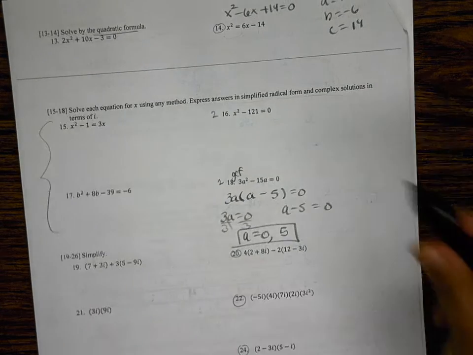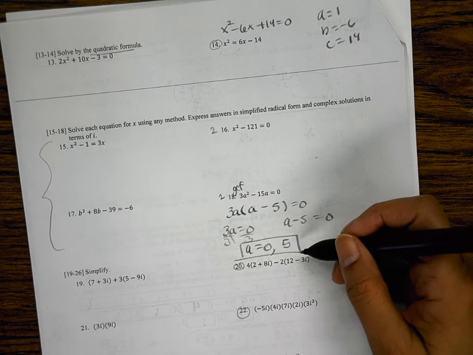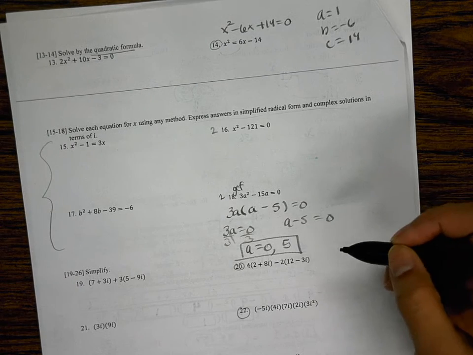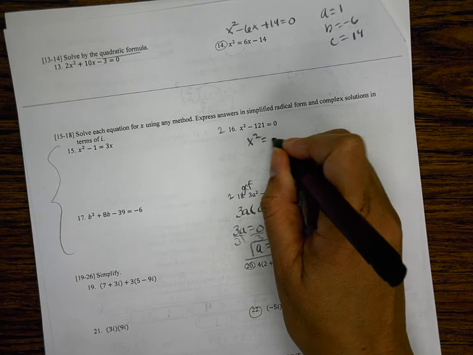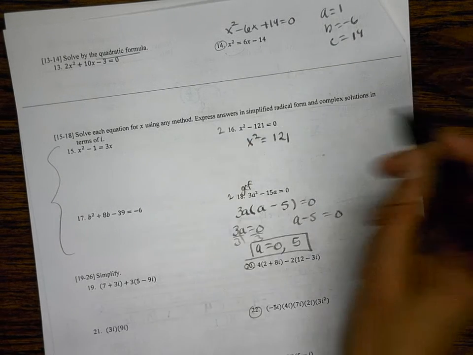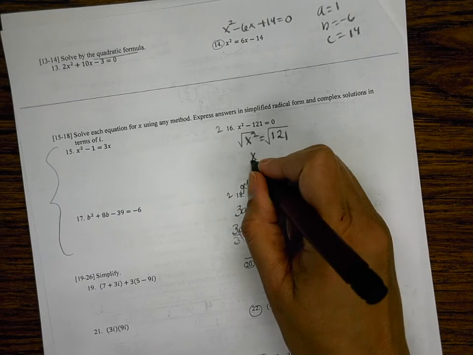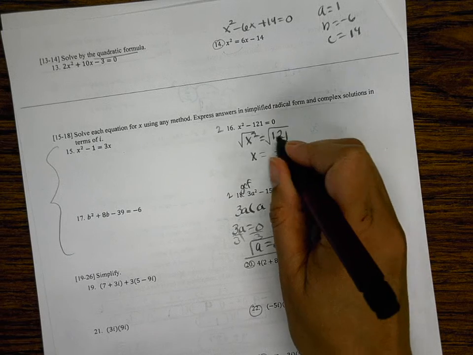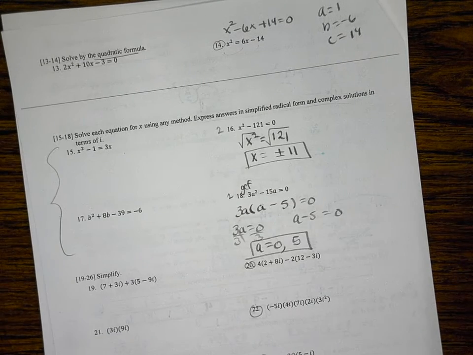Okay, this one, you do have 2 choices. You could factor, just like we did this one, by difference of 2 squares, or you could just solve it the way we did in our previous units, where you add the 121 to the other side and square root both sides. X equals plus or minus, square root of 121 is 11. X equals plus or minus 11.